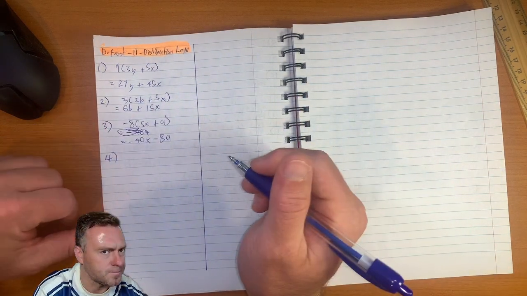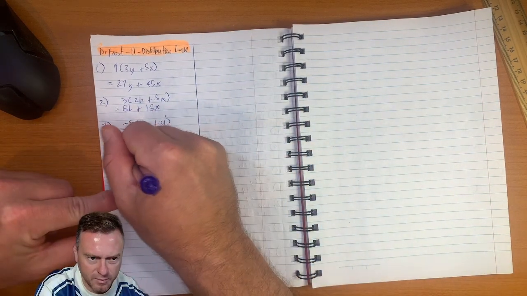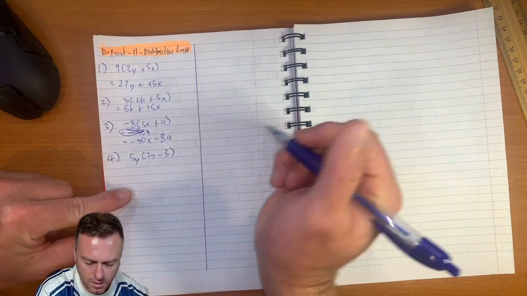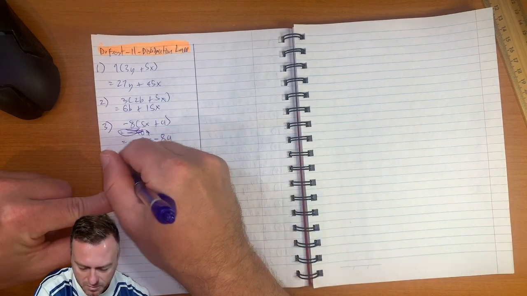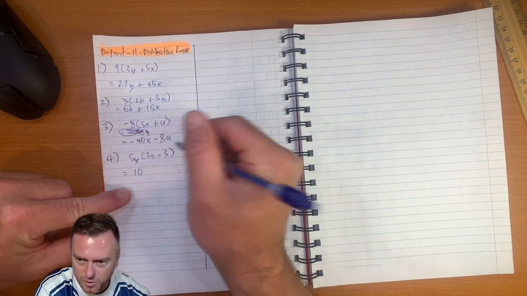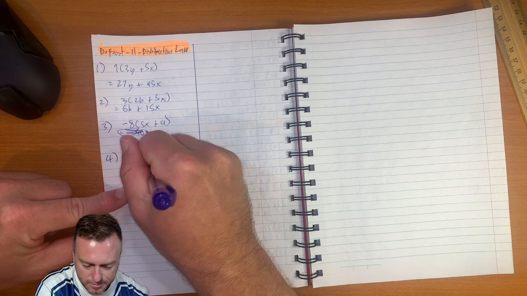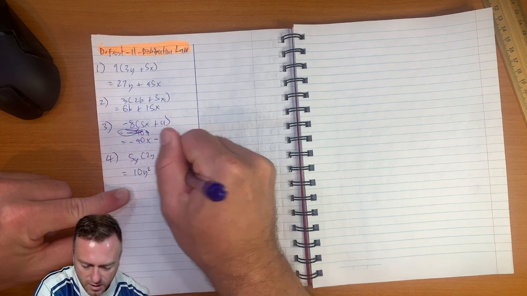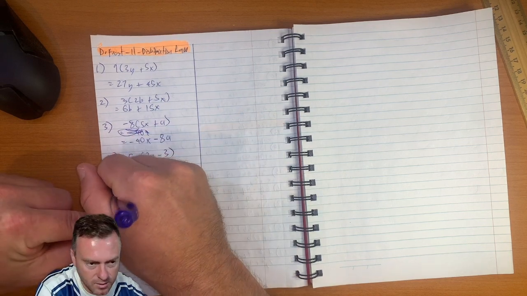Question number 4. So we have 5y bracket 2y minus 3. So from here, a positive makes a positive. 5 times 2 gives us 10. And then y times y actually equals y squared. Positive and negative makes a negative. 5 times 3 is 15. And then we jam a y on the end.